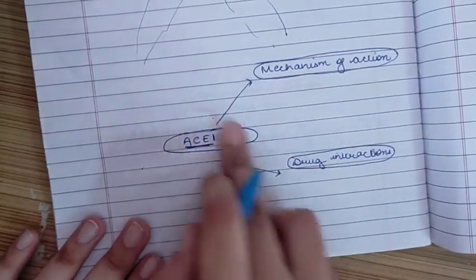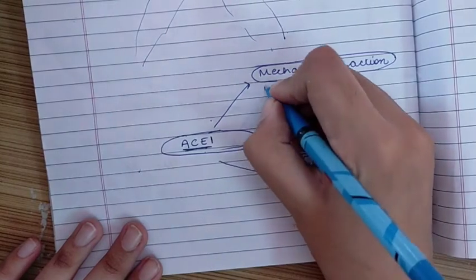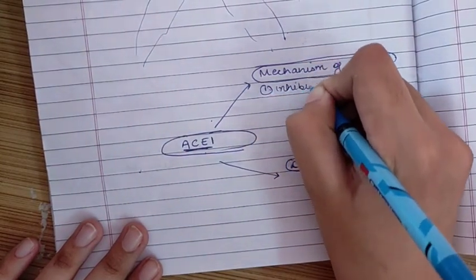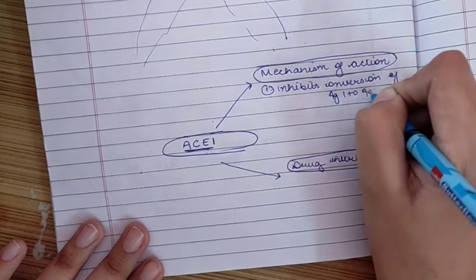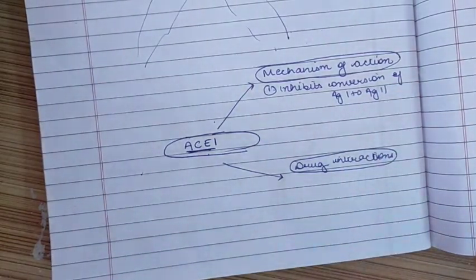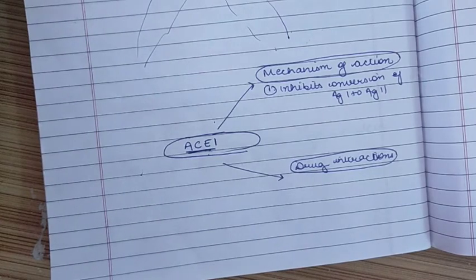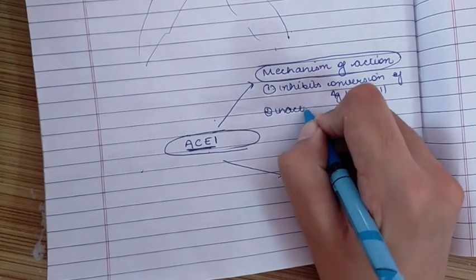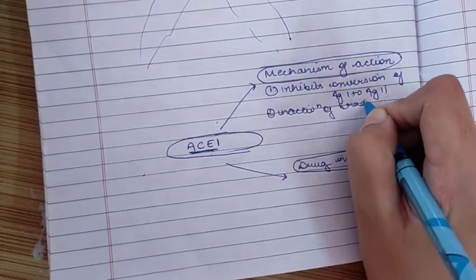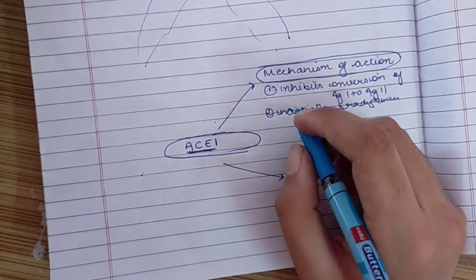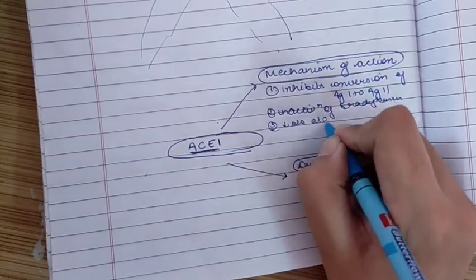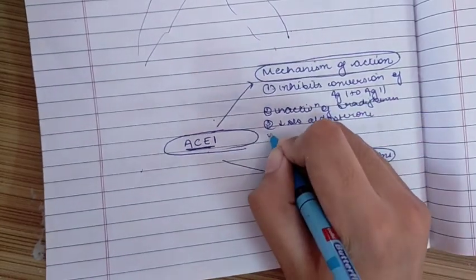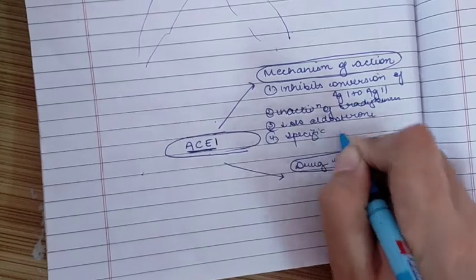Now, how do these ACE inhibitors actually work? What is the mechanism of action of ACE inhibitors? The mechanism of action is it inhibits conversion of angiotensin 1 to angiotensin 2. Then it also affects bradykinin. It causes inactivation of bradykinin. Then it reduces aldosterone and causes specific renal vasodilation.